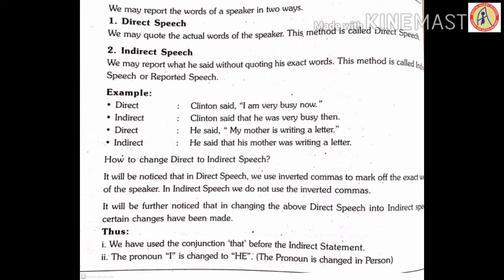Clinton said, "I am very busy now." Now who is the speaker here? Clinton. See, the exact words spoken by the speaker are given in quotations: "I am very busy now." So if you observe, this sentence comes under direct. Changing to indirect, who is speaking?